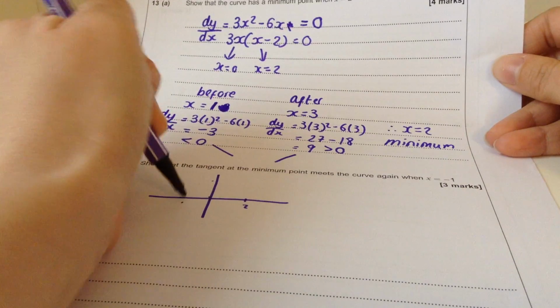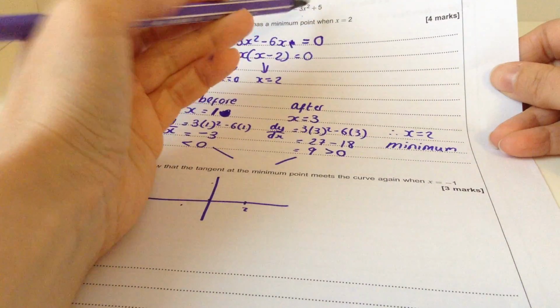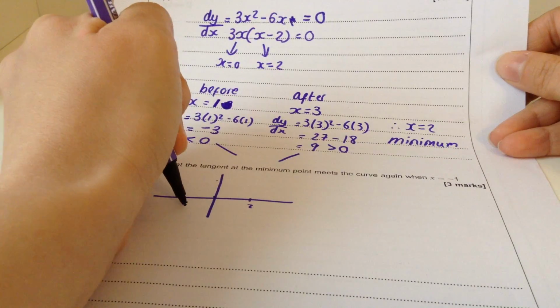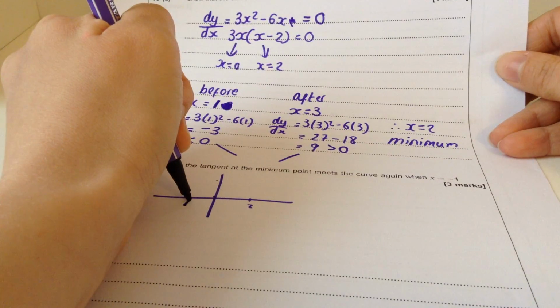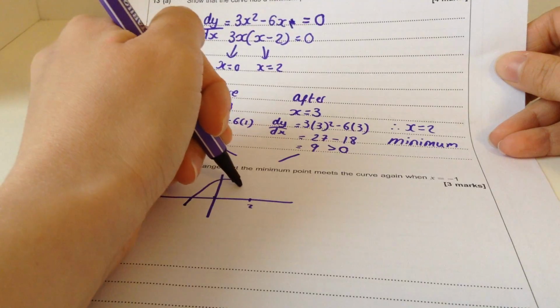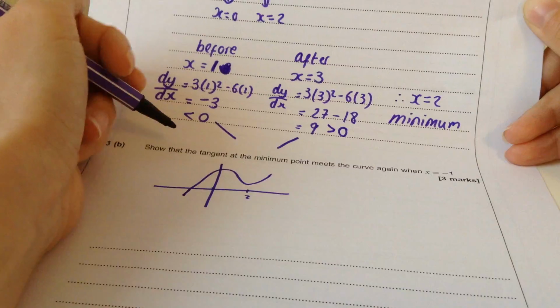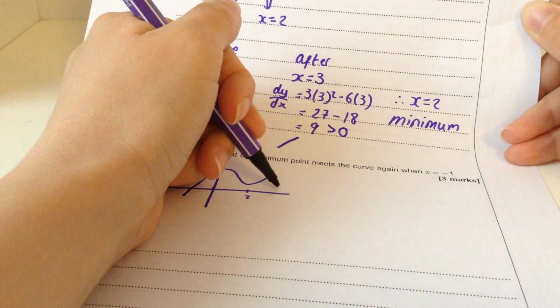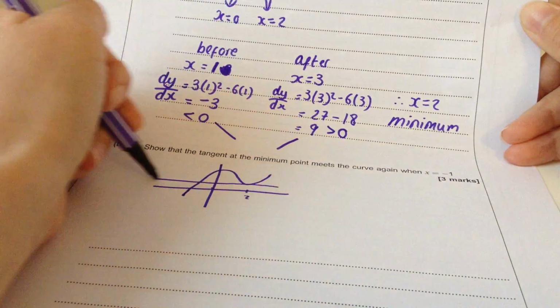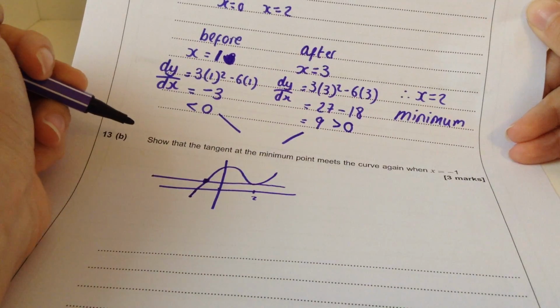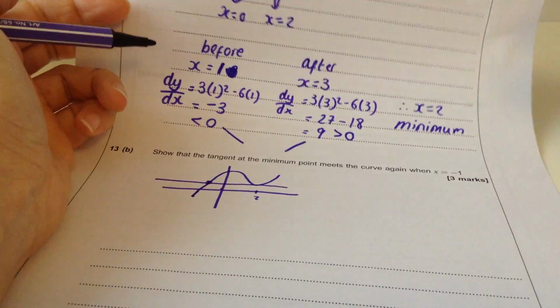At 0 it's got a maximum, and at 0 the y-coordinate will be 5. So is it something like that? The tangent at the minimum point would look like that. It meets the curve again when x is minus 1. Okay.